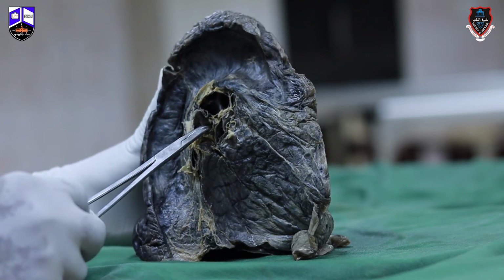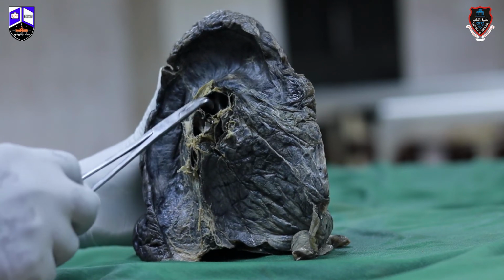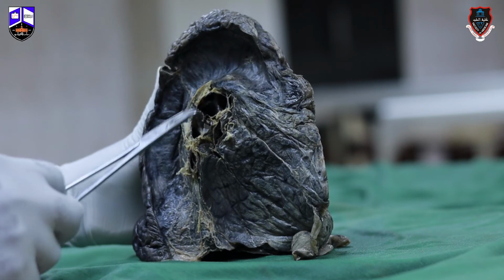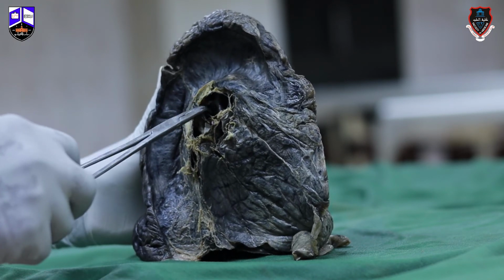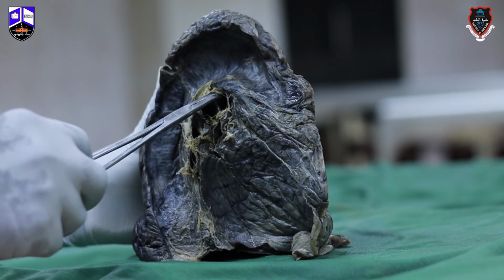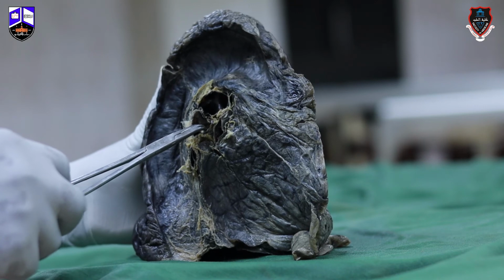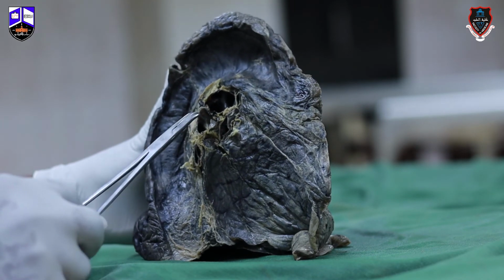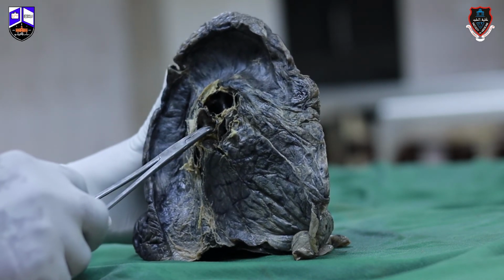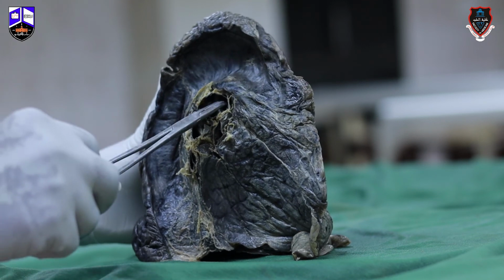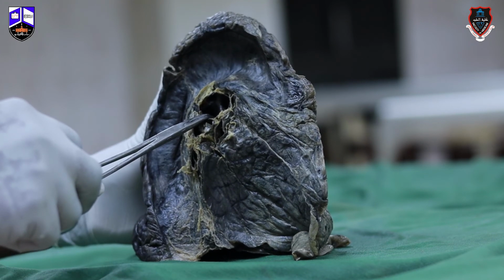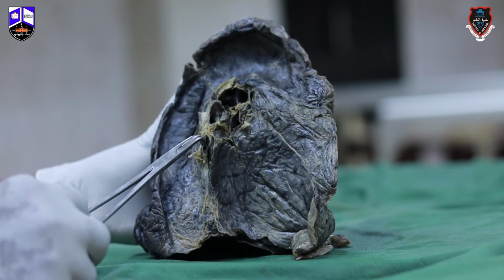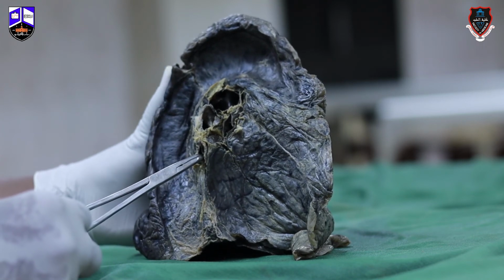But here we have the pulmonary artery lying superior to the bronchus, unlike in the right lung. So again, here is the left main bronchus. Here is a pulmonary artery dividing into two branches. Here is the pulmonary vein with one anterior to the bronchus and the other one inferior to the bronchus.